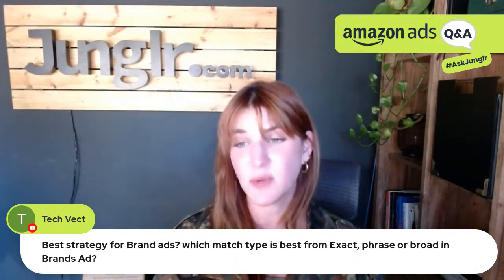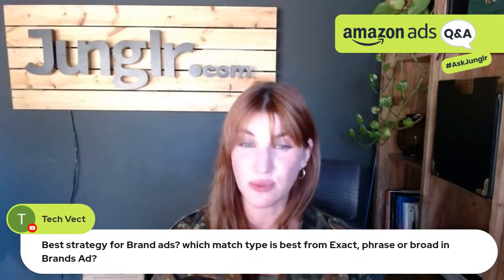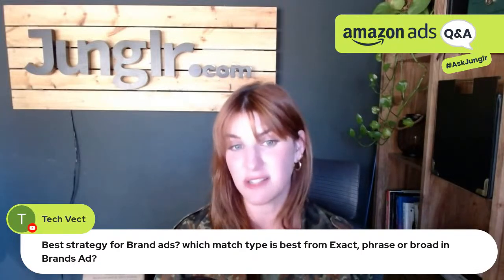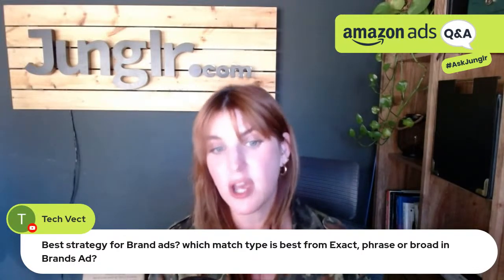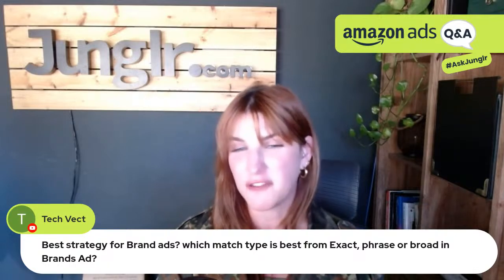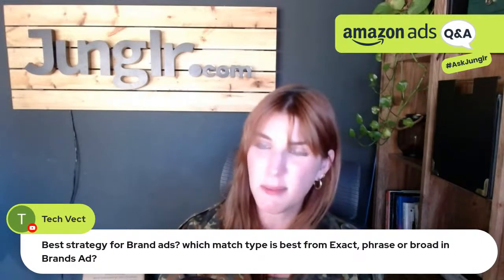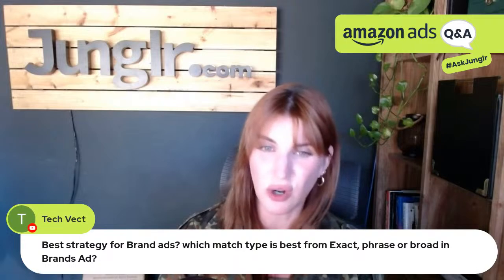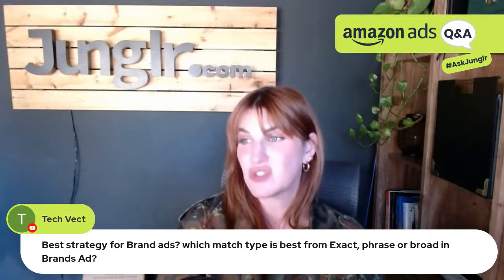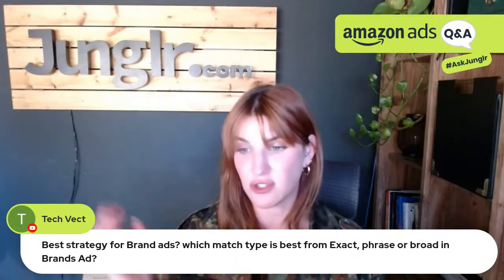That leaves us between a rock and a hard place, because exact match was really the one thing that allowed us to aggressively go after a specific search page. But now that's no longer working. Phrase match could kind of be okay, but again, it's going to trigger a whole bunch of different searches that add additional words into them.